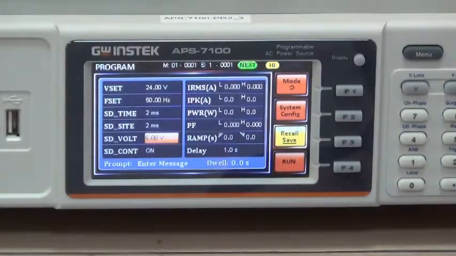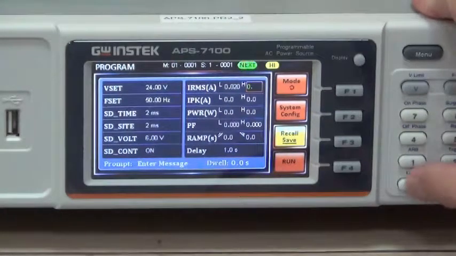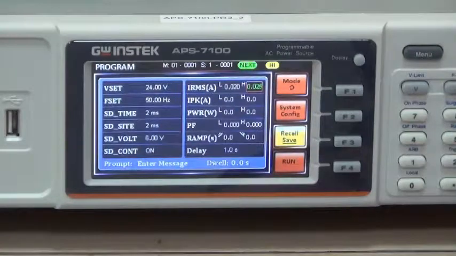Turn knob to RSAL and input 0.02. Enter. To set the floor for IRMS as 20 mA, turn knob to IRMS AH. Press Enter and input 0.025. Enter. To set the ceiling for the IRMS as 25 mA.